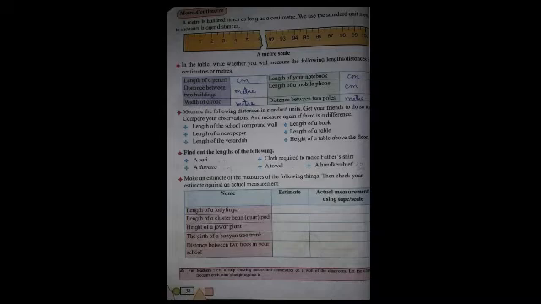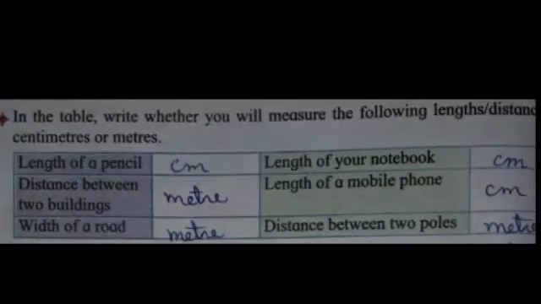Now see the first exercise. In the table, write whether you will measure the following lengths or distances in centimeters or meters. Now first, length of a pencil. Length of a pencil, children, we will measure in centimeters. Length of your notebook, again in centimeters.